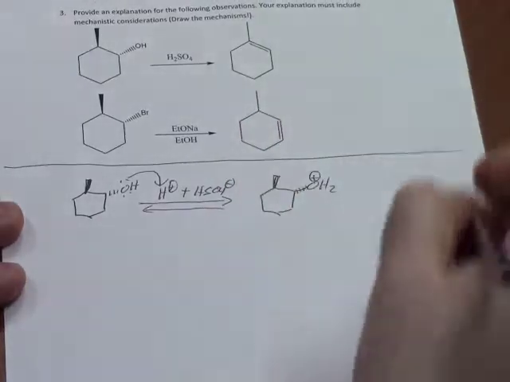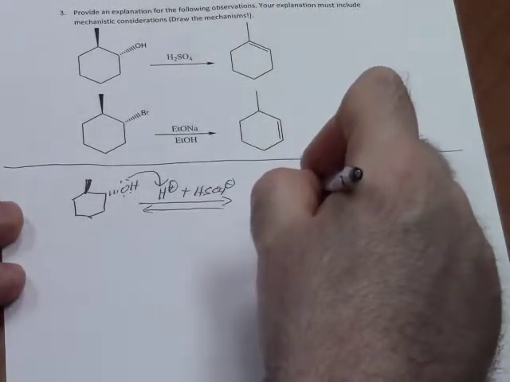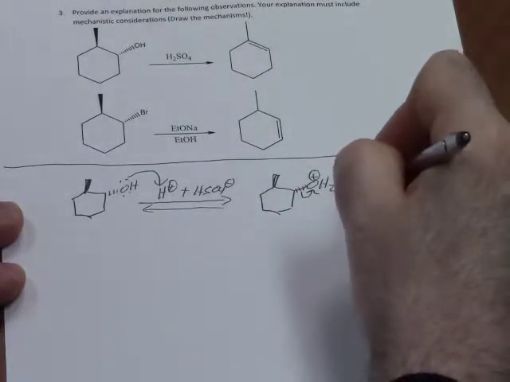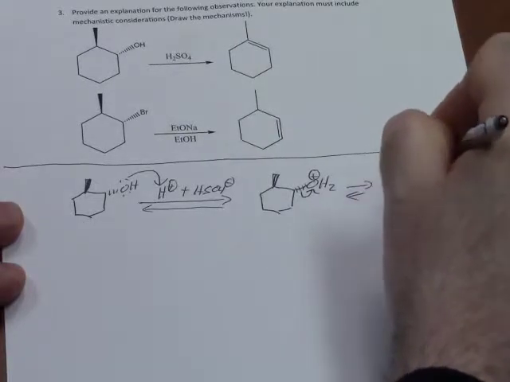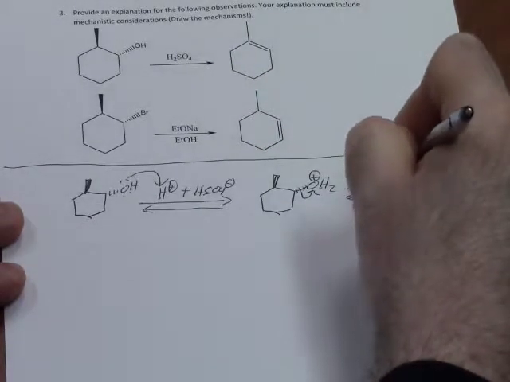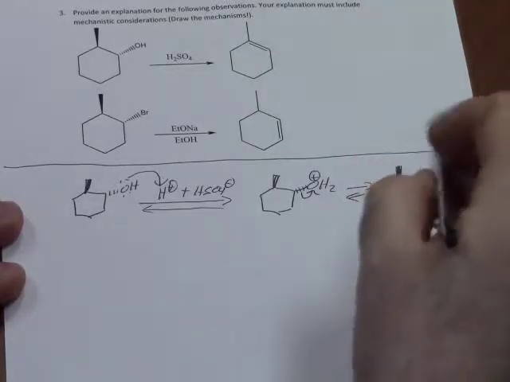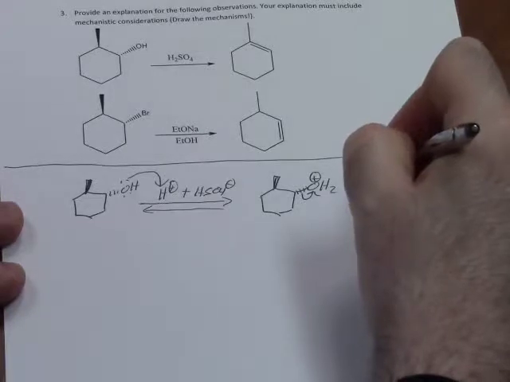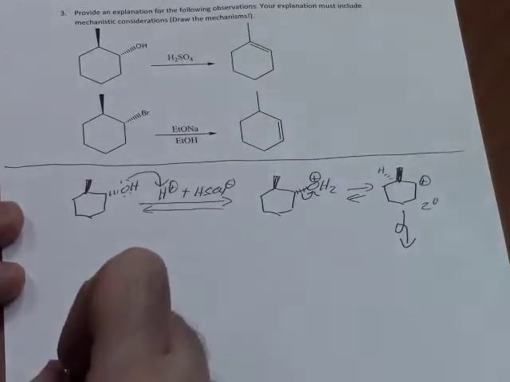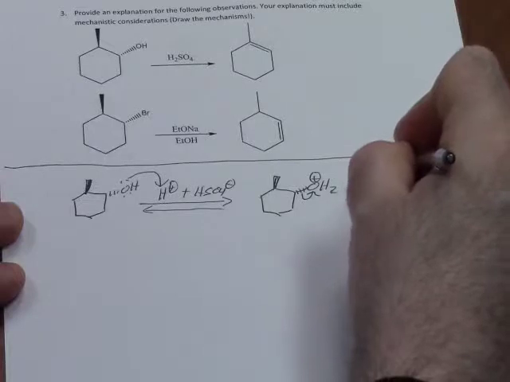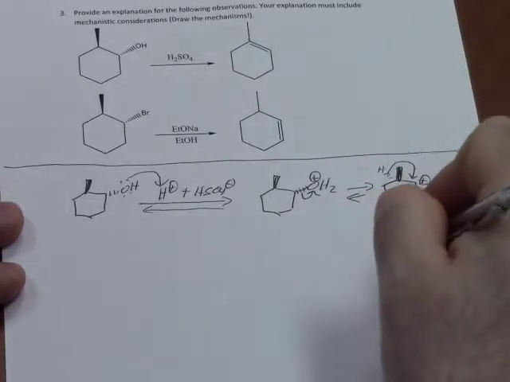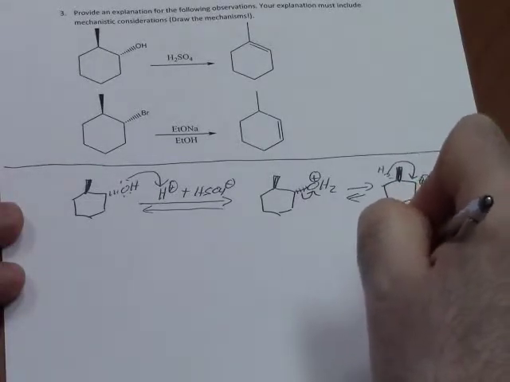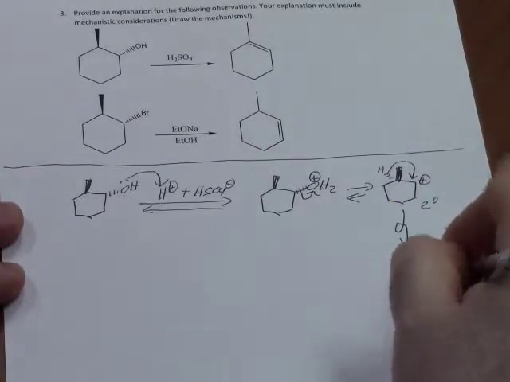Let me get my structure there. The water leaves. We end up with a secondary carbocation, which can rearrange to the tertiary, because remember there's also a hydrogen that's not drawn in on that particular carbon, and so we can get the hydrogen to shift over to the secondary carbocation, and in doing so it generates a tertiary carbocation, which is more stable.